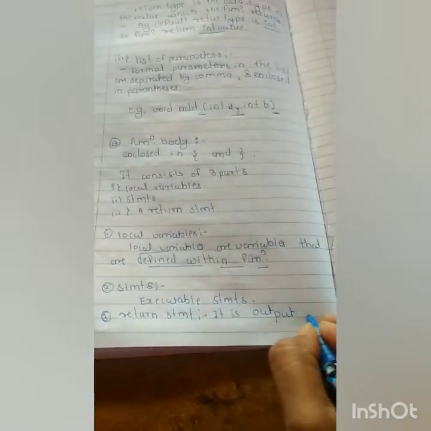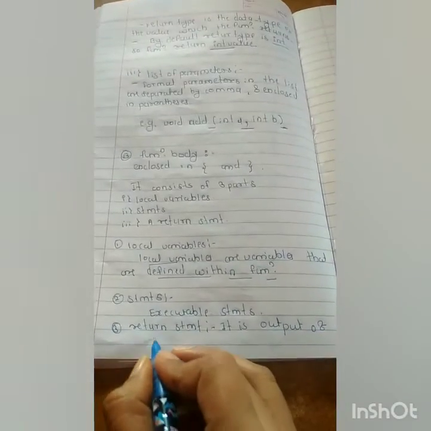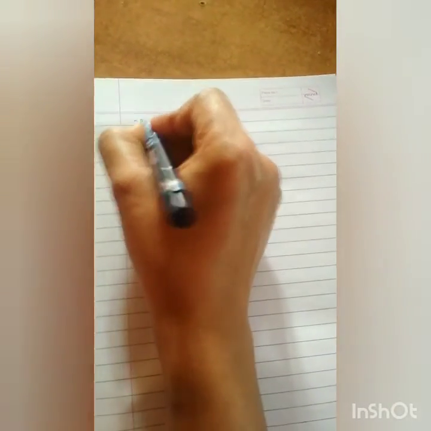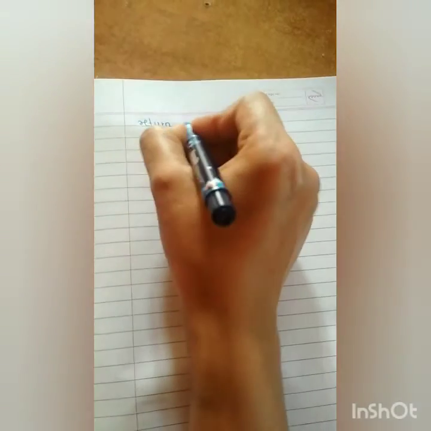The return statement returns an expression or a value.